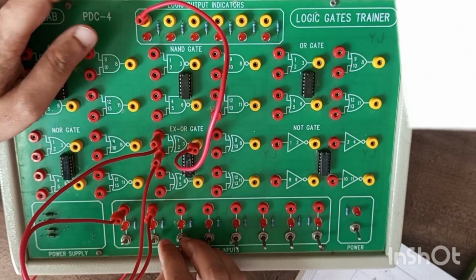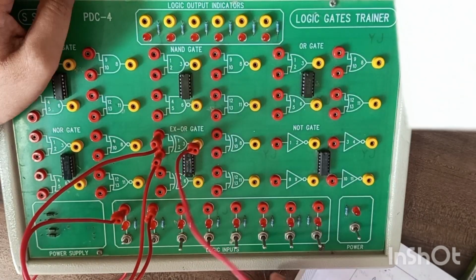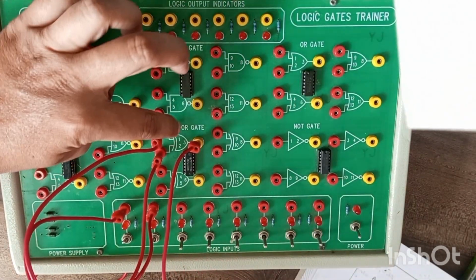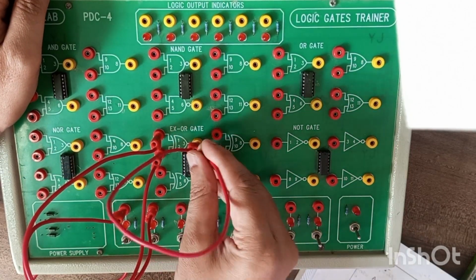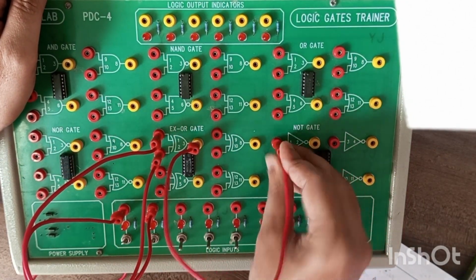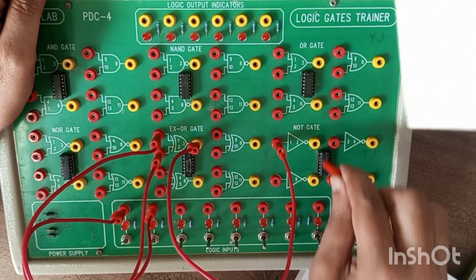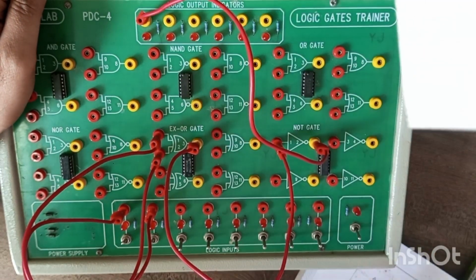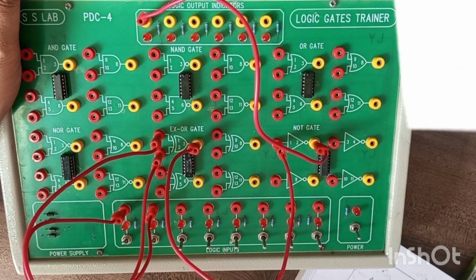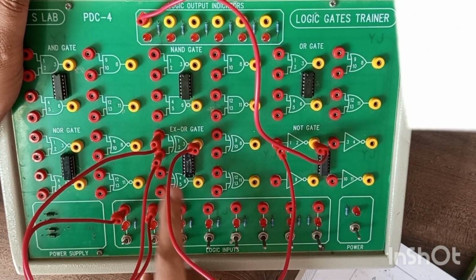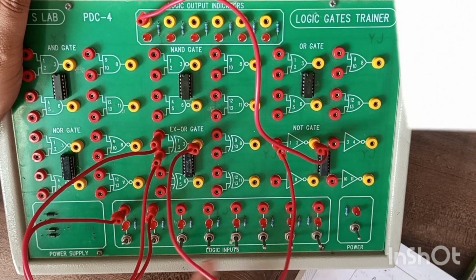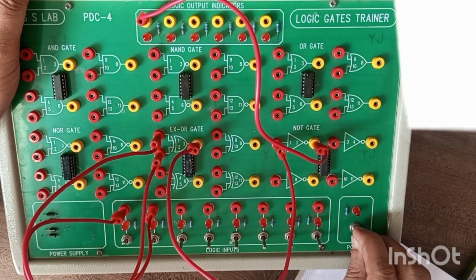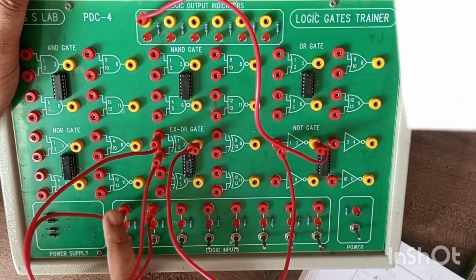Okay. And next one is the XNOR gate. In order to connect the XNOR gate, the output of the XOR gate is connected to the input of the NOT gate, and the output of the NOT gate in turn is connected as the final output, because in this trainer kit the XNOR is not present. So XNOR is equal to XOR plus NOT. The XNOR is the opposite of the XOR gate.